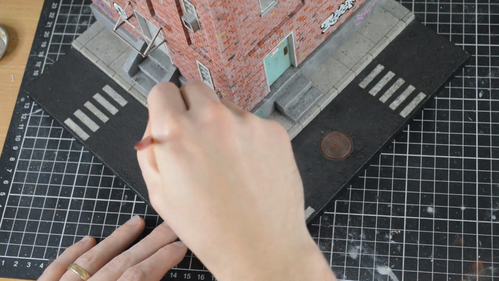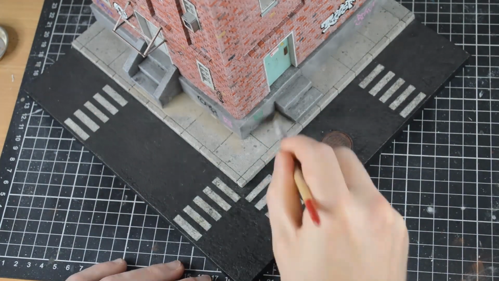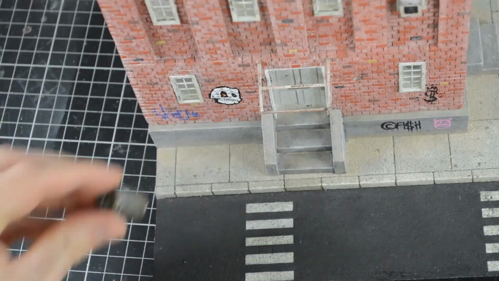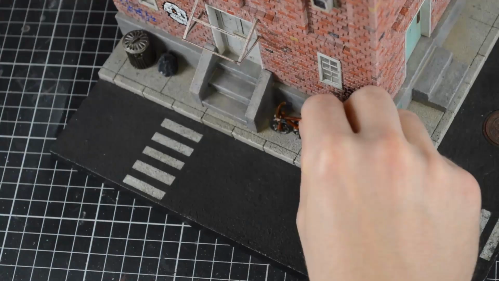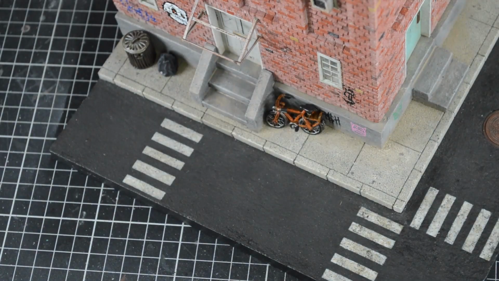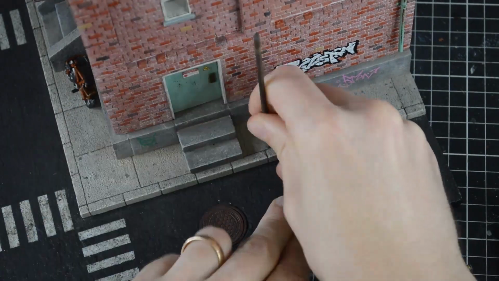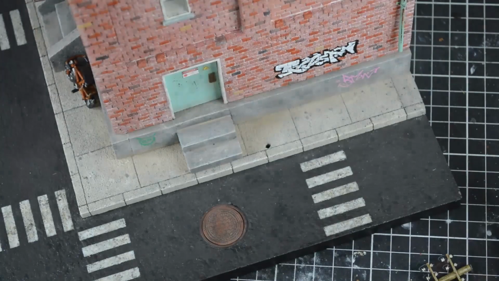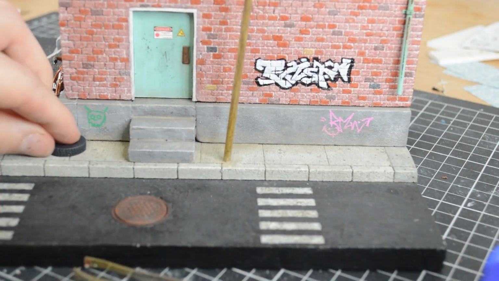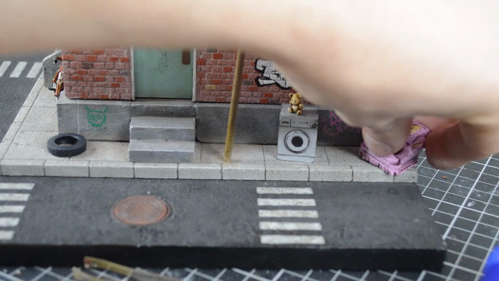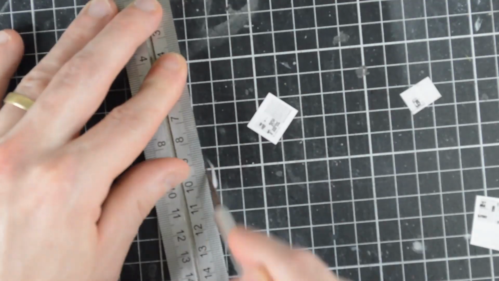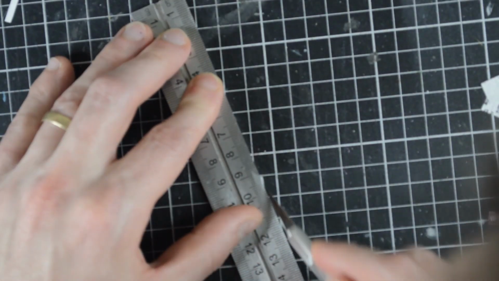I start off by adding a dirt pigment wash around the base of the building, and then glued the painted scatter components into place. I used a pointed file to create a hole for the utility pole and glued it in. Next, I printed out some mini newspapers and food packaging, which I glued around squares of card.